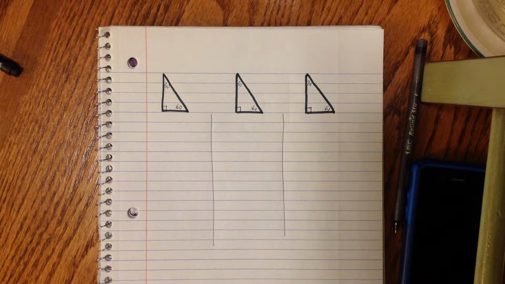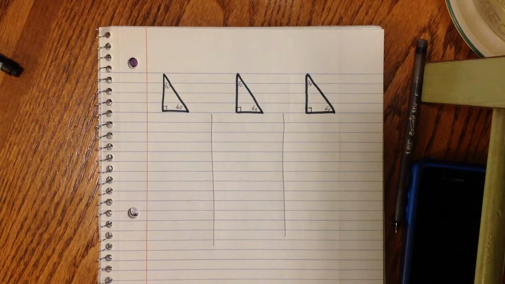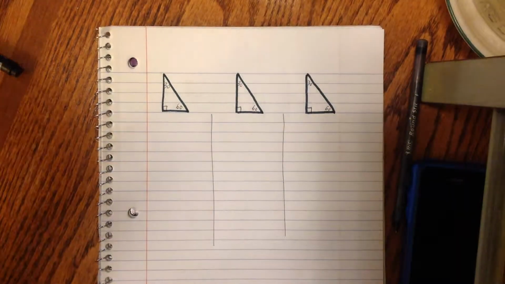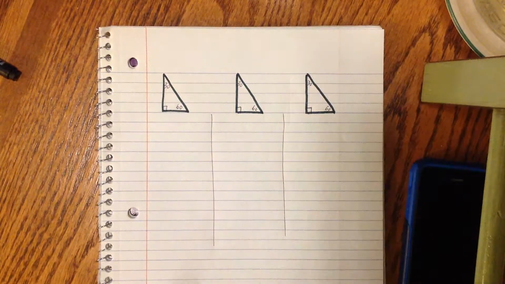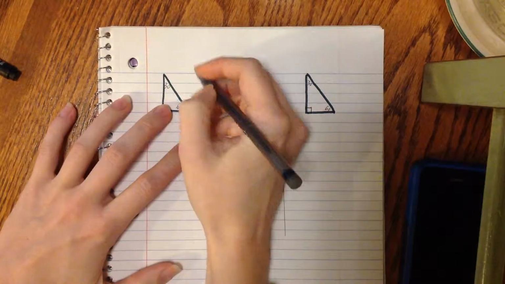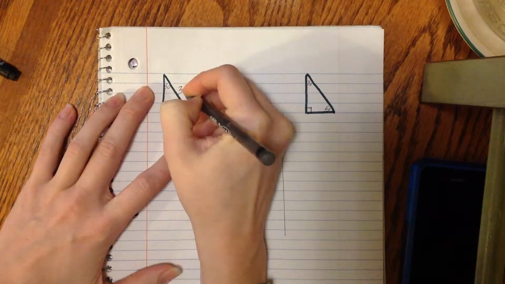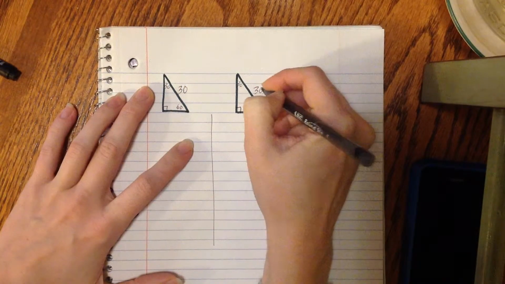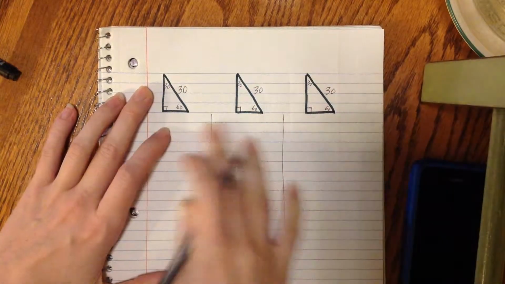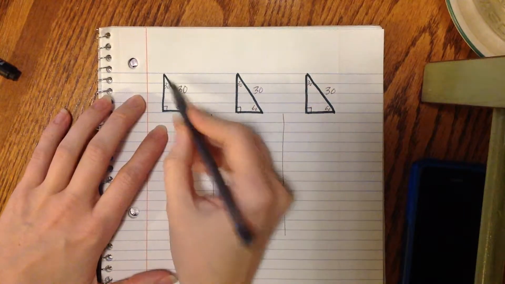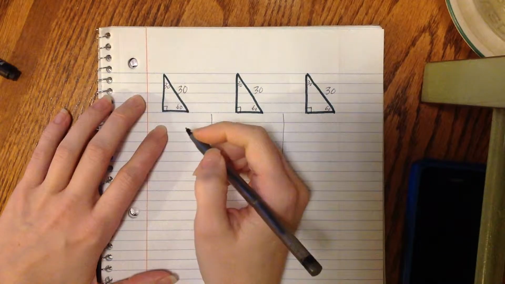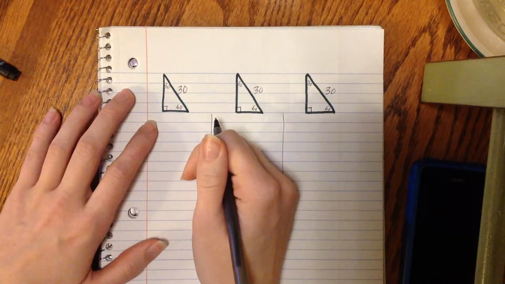Alright, so I wanted to go over these 30, 60, 90 triangles, which I know can be really complicated, and what I wanted to do was do it 3 different ways, so if the first way doesn't make sense, you can see it a couple of different ways. So, I have a triangle here, and I'm going to actually solve it. This is the piece of information that I was given. Okay, so we know it's 30, 60, 90, we know that the hypotenuse is 30 long, and let's see from there where we can go.